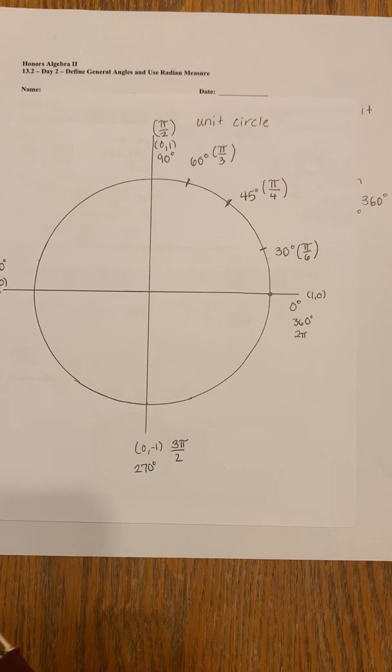And we will probably talk a little bit about this when you take honors physics, just to get you used to using angles.